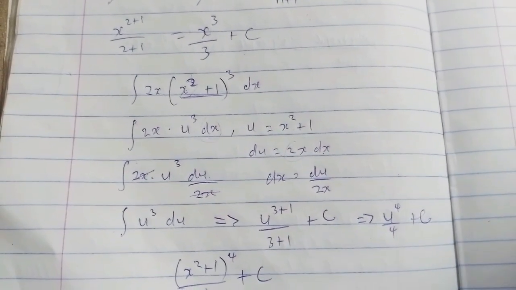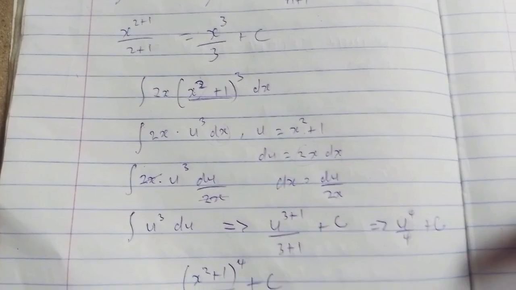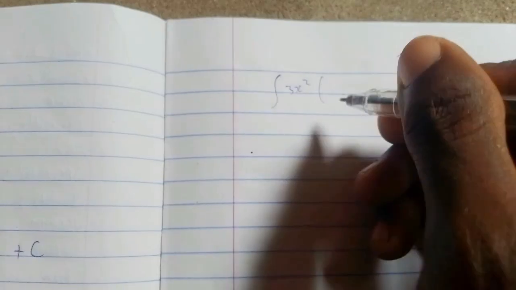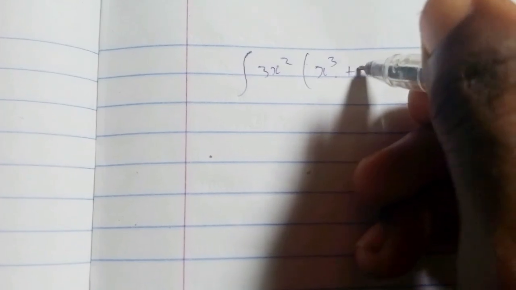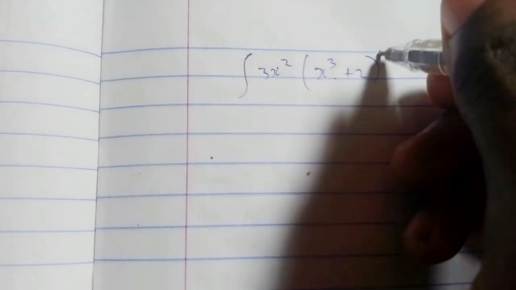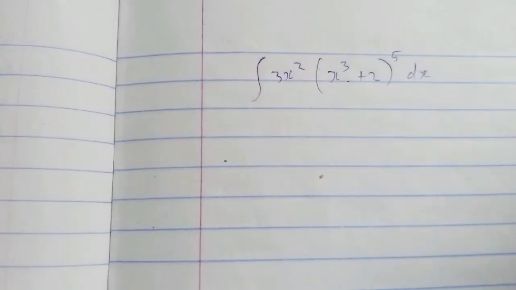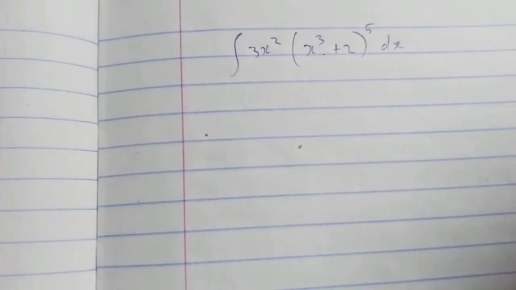Alright, so we have the integral of 3x squared, let's say, times x cubed plus 2 raised to the power of 5 dx. So go ahead and pause the video and try this one.